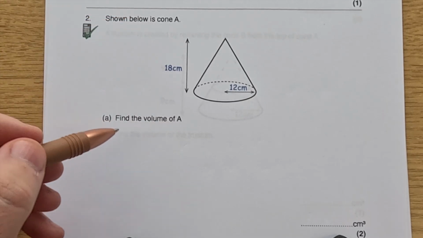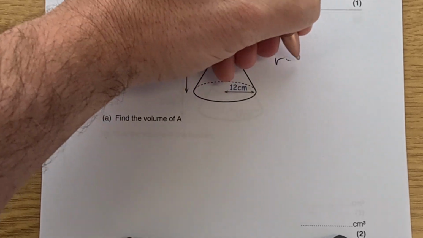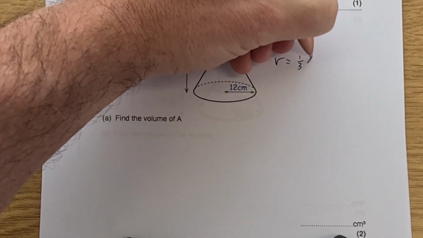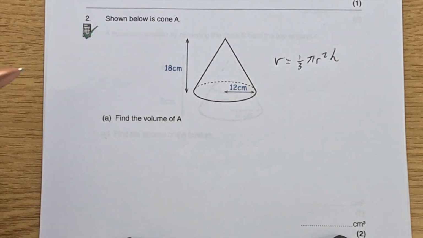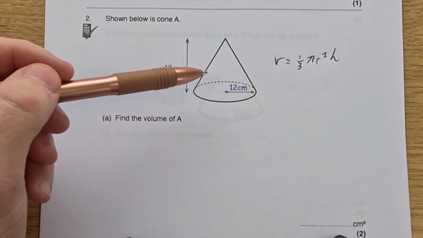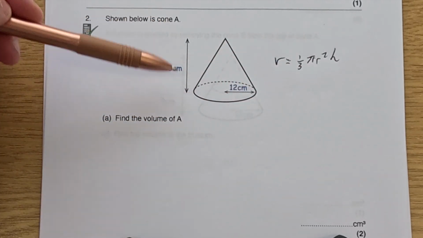And part A asks us to find the volume of this cone. So the volume of a cone is equal to a third pi r squared h. To find the volume of a cone, we do a third the area of the base, so pi r squared is the area of the circle, and then times the perpendicular height.